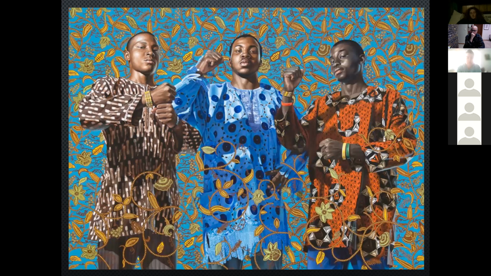So when you look at this painting, it's by an artist named Kehinde Wiley. If you saw just these three figures and they didn't have the pattern on their shirts or in the background, it wouldn't nearly be as interesting a painting. Also, the focal points wouldn't be as strong. What are the focal points in this picture? What do you look at first?